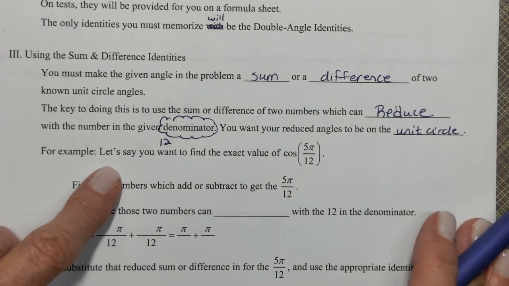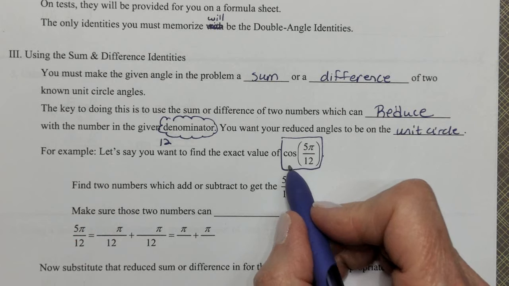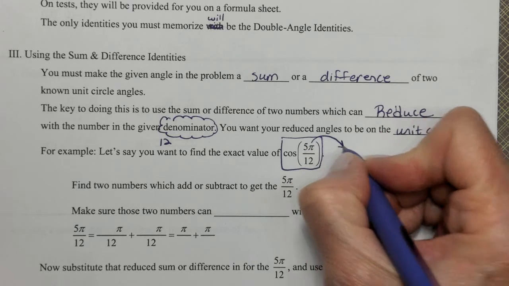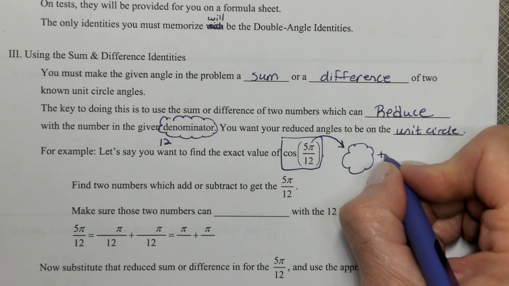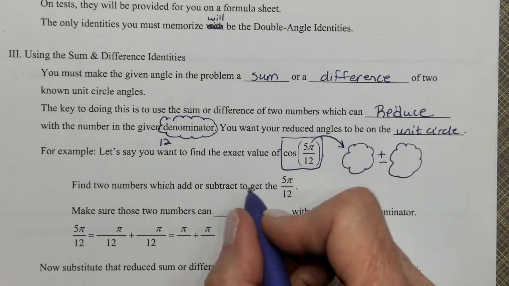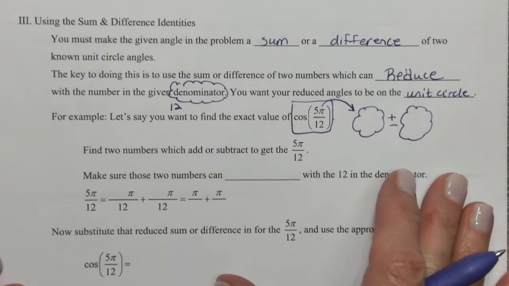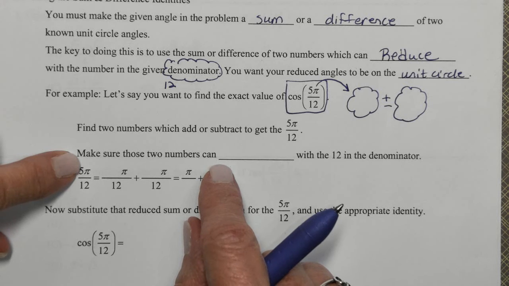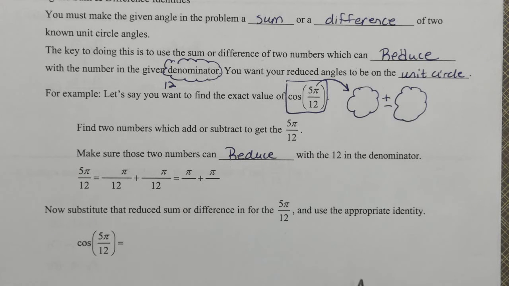Okay, let's say you want to find the exact value of cosine of 5 pi over 12. Well, we don't know the cosine of 5 pi over 12. So we're going to change 5 pi over 12 to two numbers that add or subtract to get 5 pi over 12. And then we can use the identities up here. Okay? So we're going to find two numbers, add or subtract to get 5 pi over 12. We want to make sure that those two numbers can reduce with the 12 in the denominator.